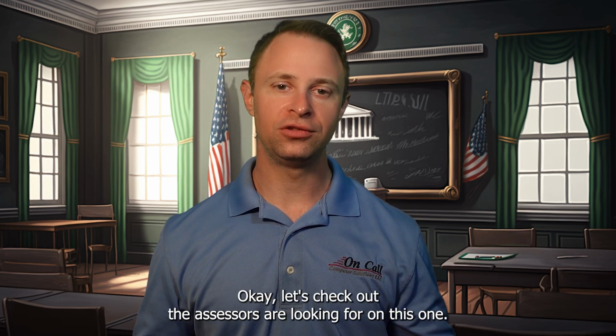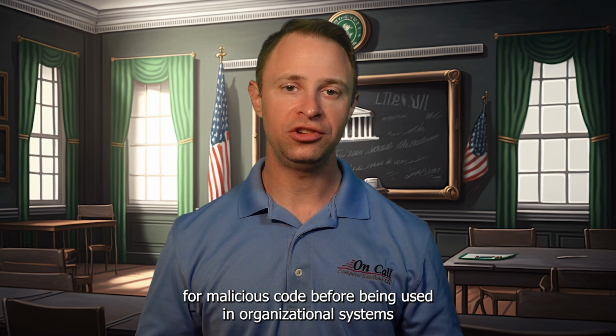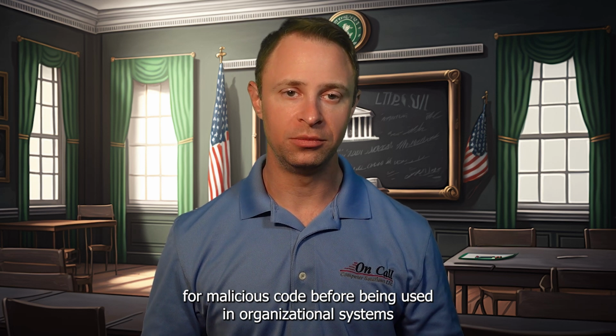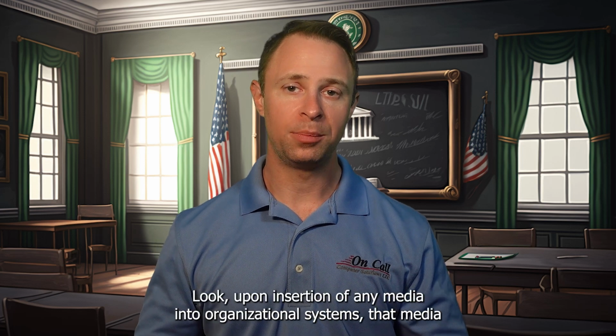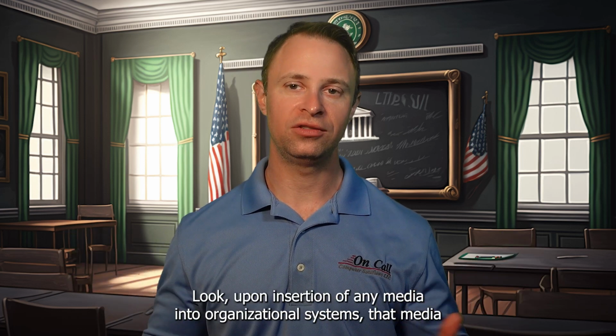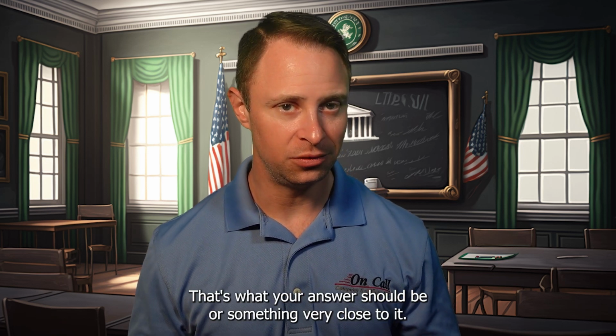Let's check out what the assessors are looking for on this one. All right, determine if media containing diagnostic and test programs are checked for malicious code before being used in organizational systems that processes, stores, or transmits CUI. Look, upon insertion of any media into organizational systems, that media is sanitized by the organization's endpoint management system. That's what your answer should be, or something very close to it.